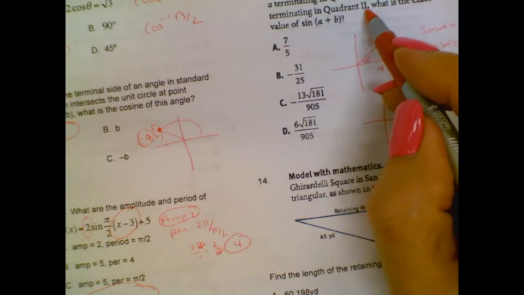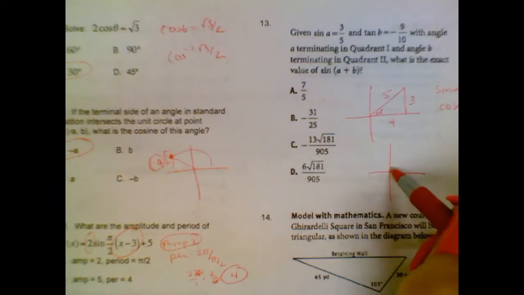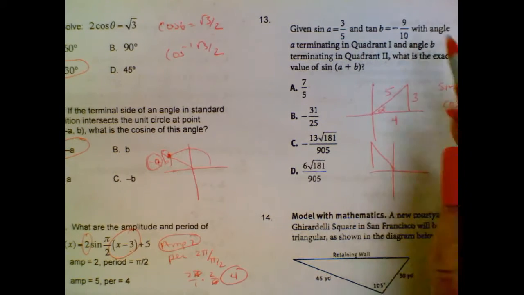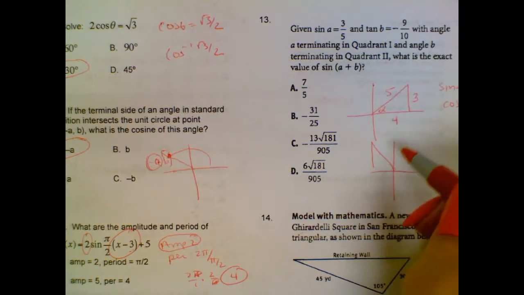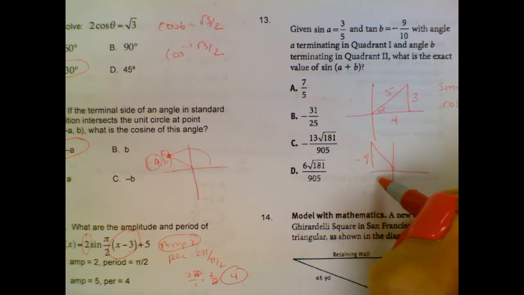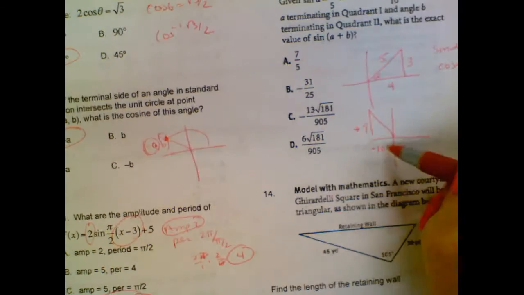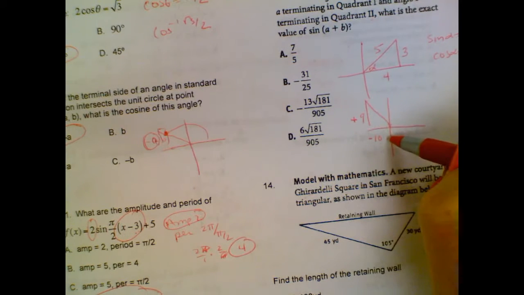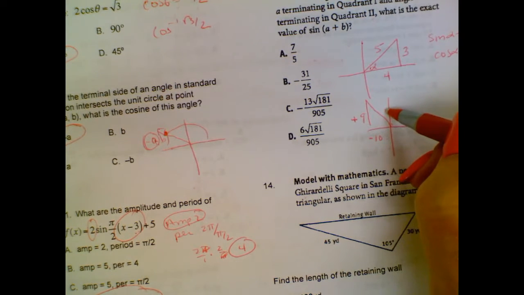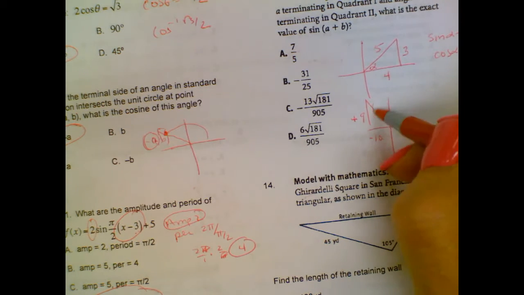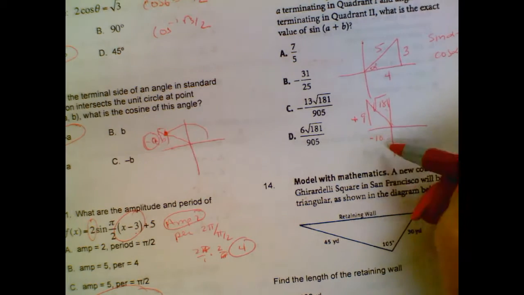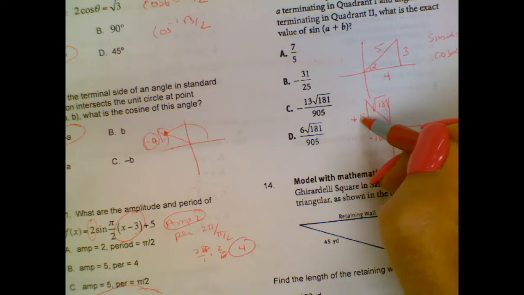Second triangle. It says it's in quadrant 2, right there. And the tangent is negative 9/10. Tangent is opposite over adjacent. Let me switch these negatives. This should be positive. It's negative 9/10, but the negative should be down here. To figure out the hypotenuse, it is 100 plus 81, which is 181, so the hypotenuse is radical 181.